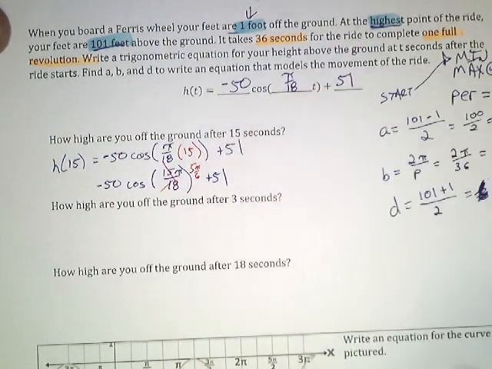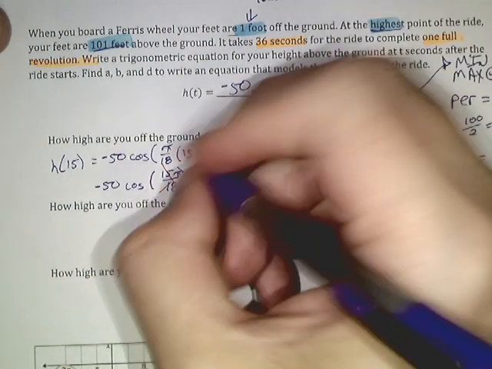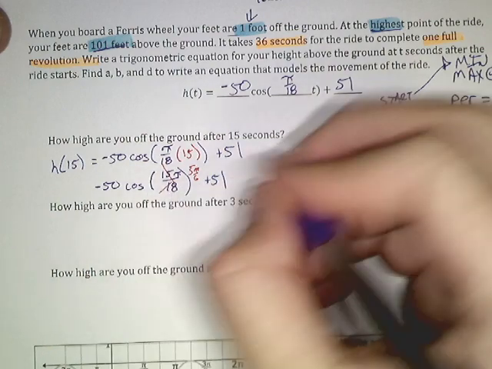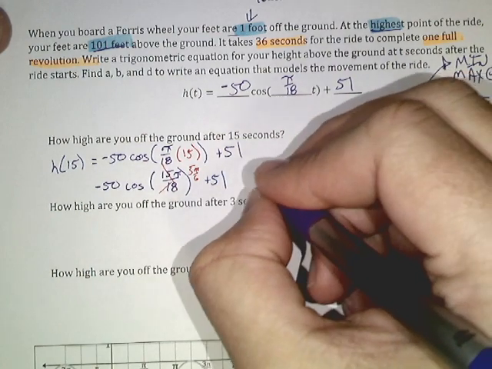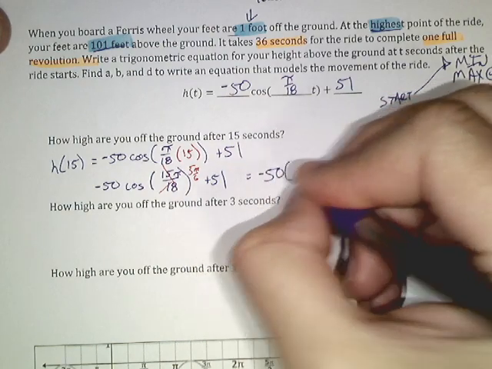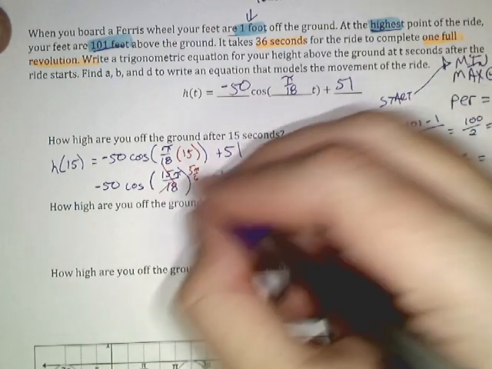Plus 51. Cosine of 5 pi over 6 is going to be the square root of 3 over 2. I did the wrong one when I made this. I was aiming for pi over 3, not pi over 6.